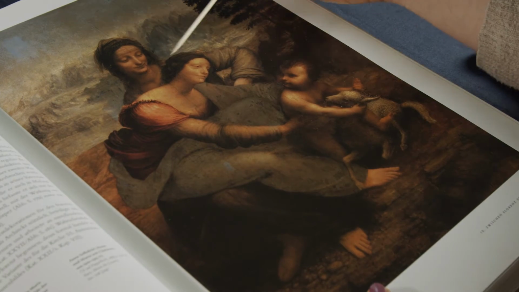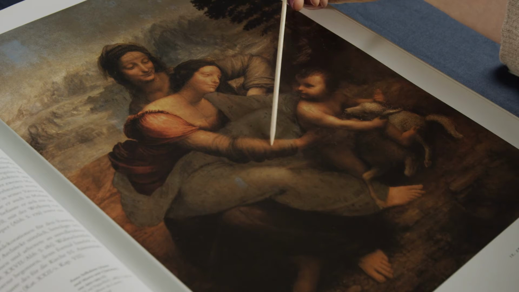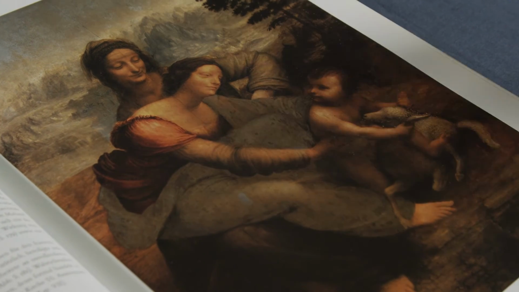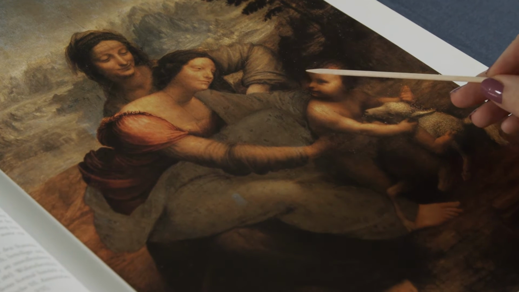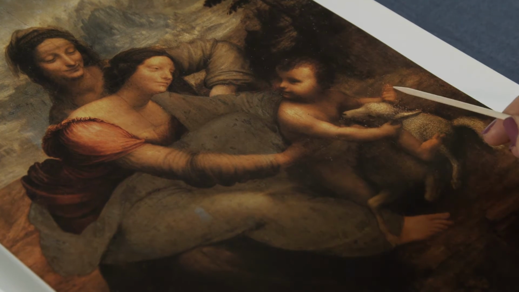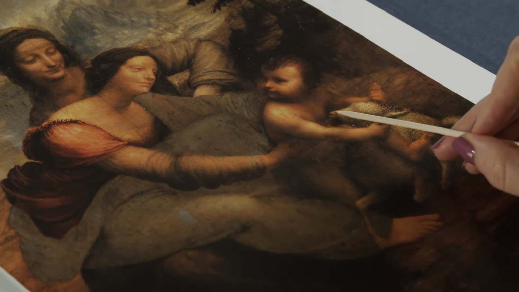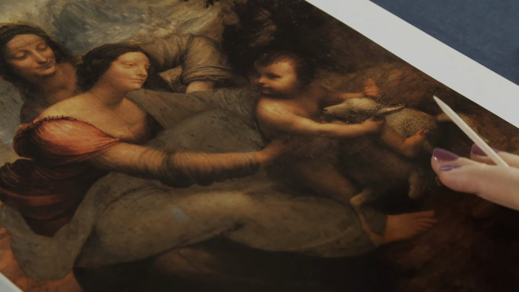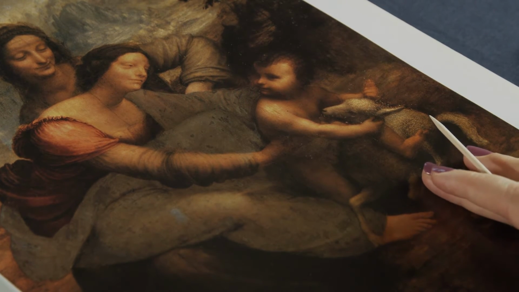What we see is the Virgin Mary reaching out towards the Christ child, who's playing with a lamb. You can see Jesus is looking a little older here, and he's got the ear of a little lamb. He's playing with it, which of course the lamb again stands for the Passion of Christ.